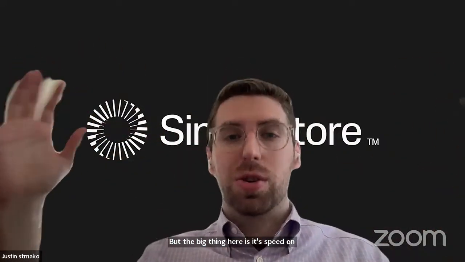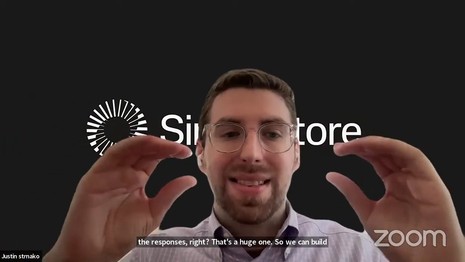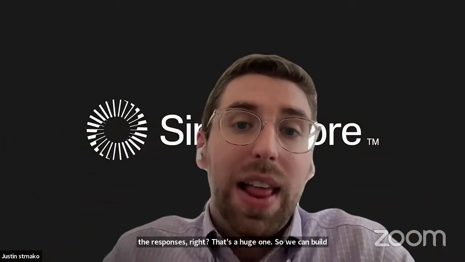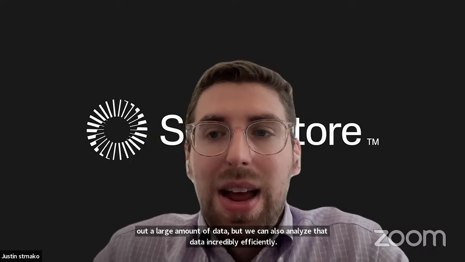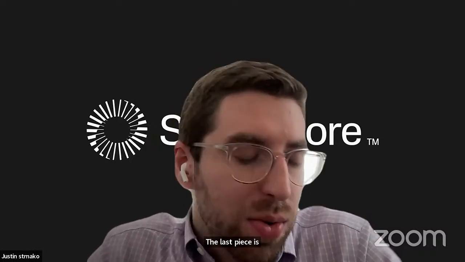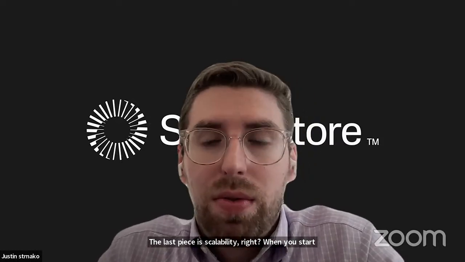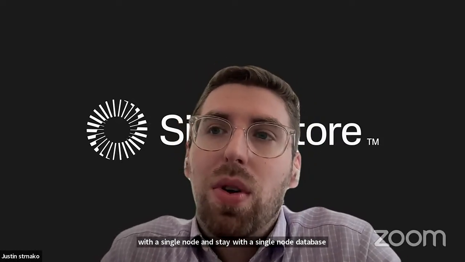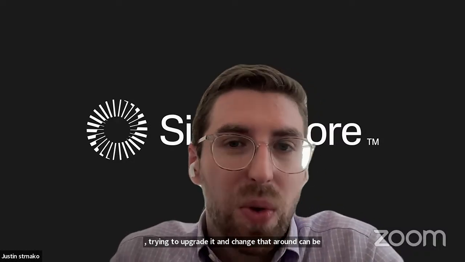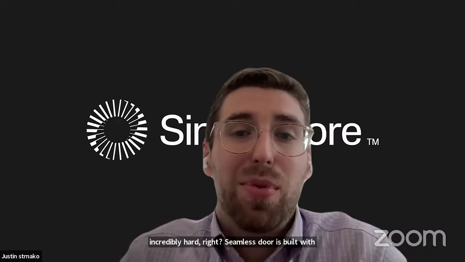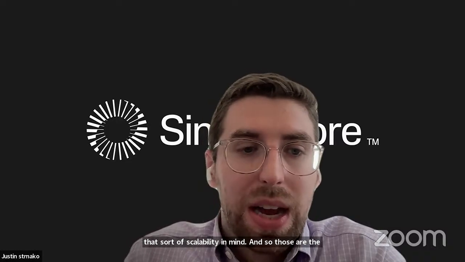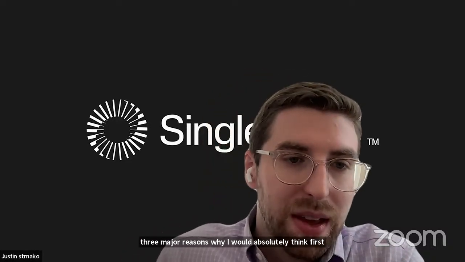So we can build out a large amount of data, but we can also analyze that data incredibly efficiently. The last piece is scalability, right? When you start with a single node database, trying to upgrade it and change that around can be incredibly hard. SingleStore is built with that sort of scalability in mind. And so those are the 3 major reasons why I would absolutely think first and foremost that SingleStore can help build out a semantic layer.